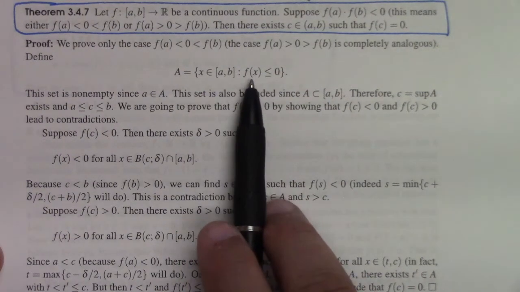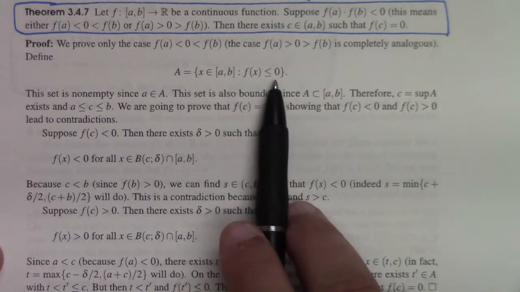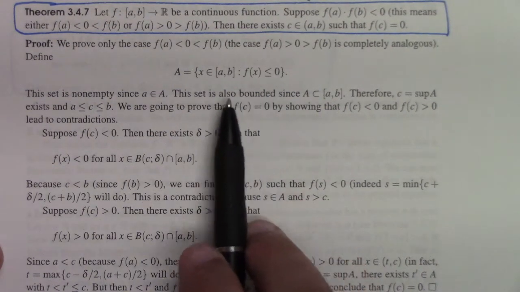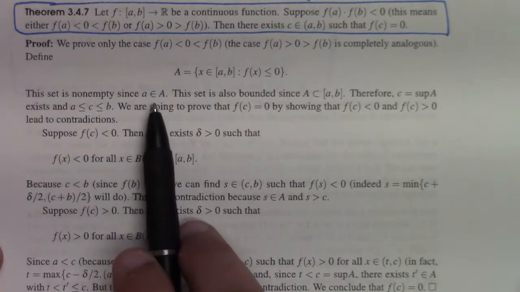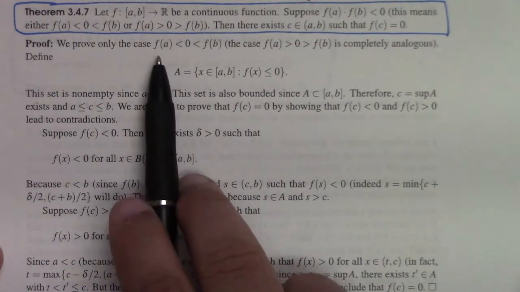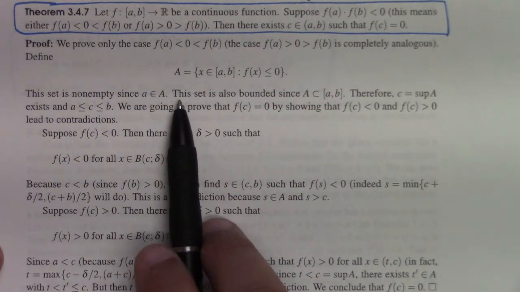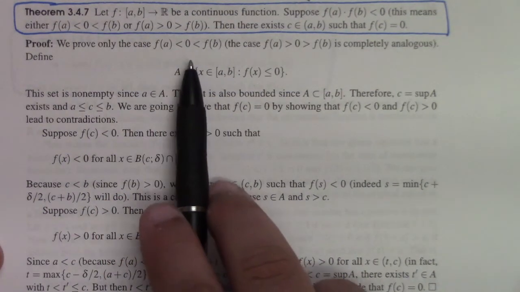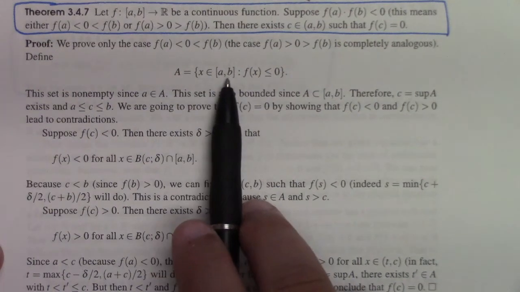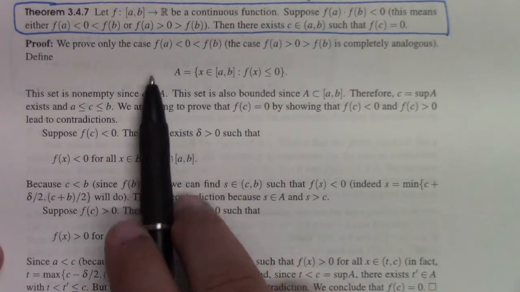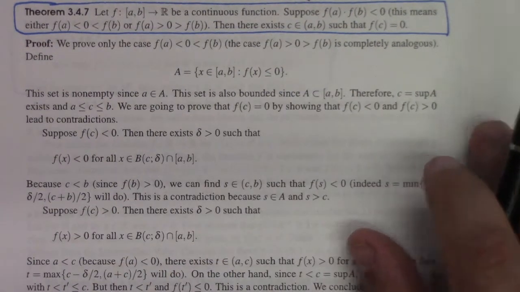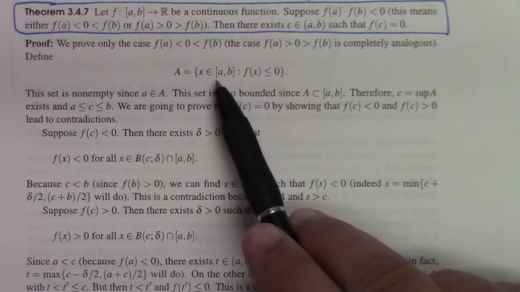non-positive, right? It's either negative or 0. And this is non-empty, of course, since a is in the set and f of a is less than 0. Rather, I should say a is an element of this set because f of a is less than 0. So that means a has met the criteria to be in that set.